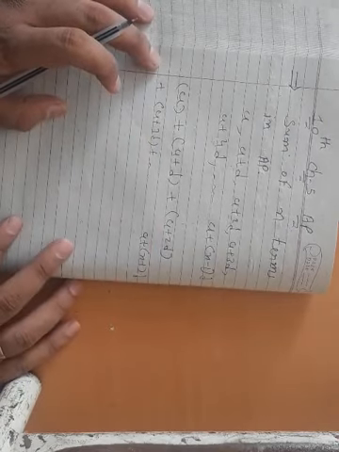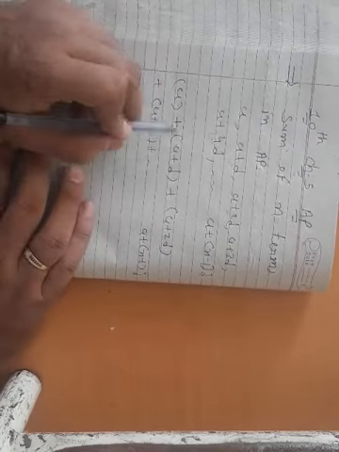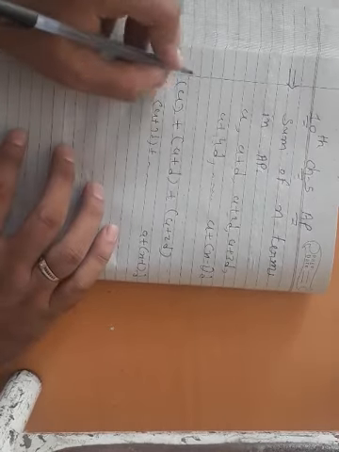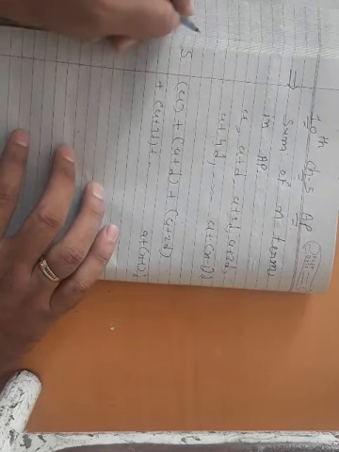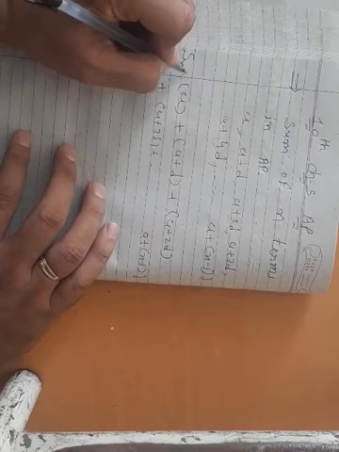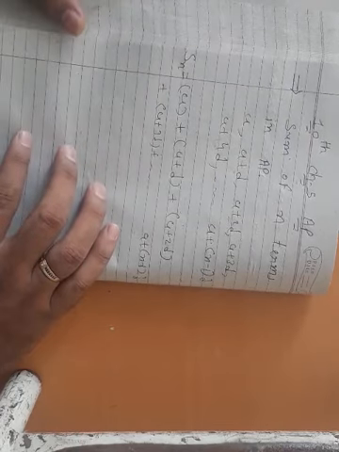This is the series. We are finding the sum, so let us symbolize it as S. Here we have n terms, so the symbol will become Sn.